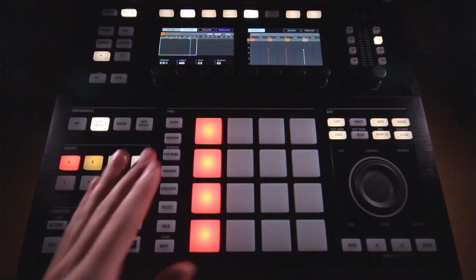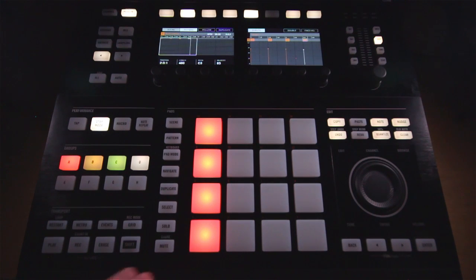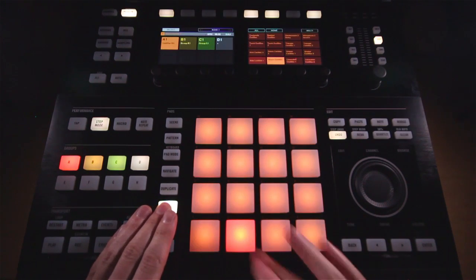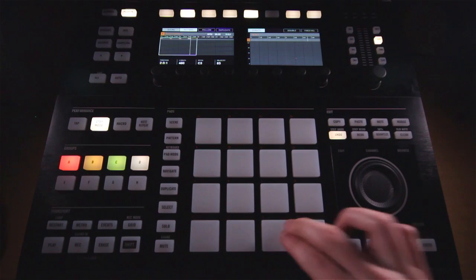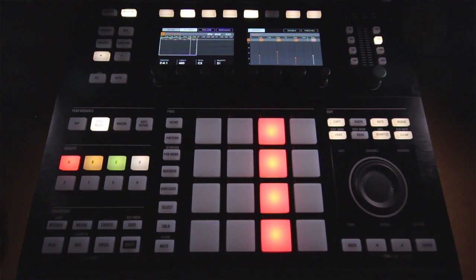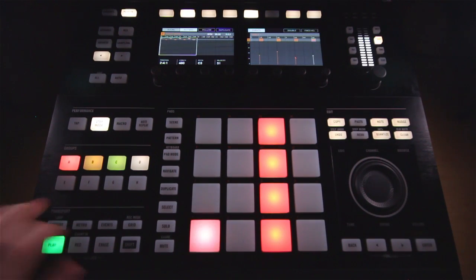So we have 4 kick drums playing. Let's add a snare. So I'll select, hold down that, and then go to the snare drum over here, and I will add some snares by pressing the pads on the grid.